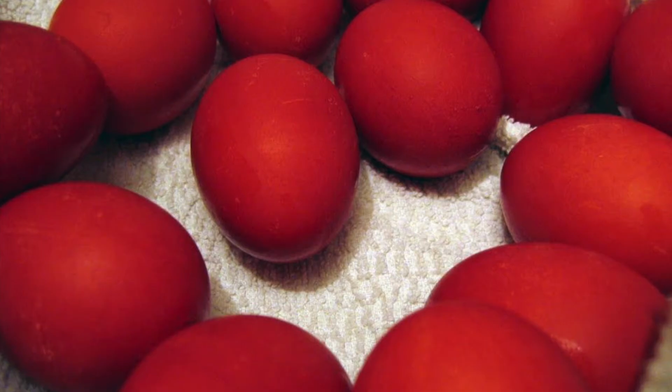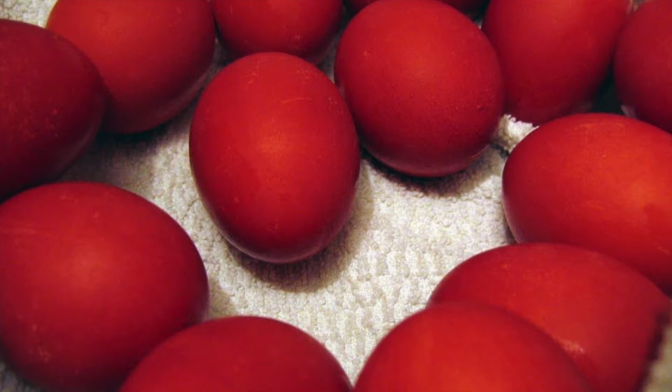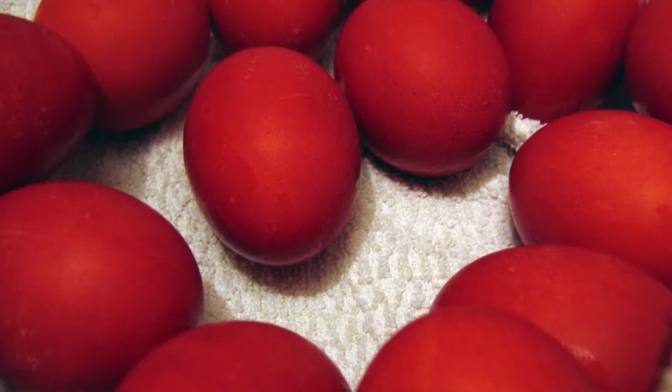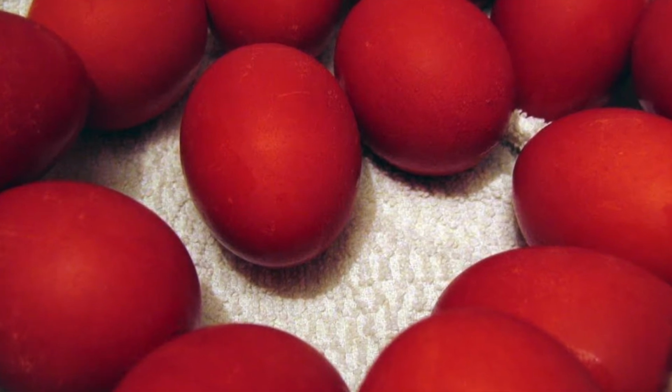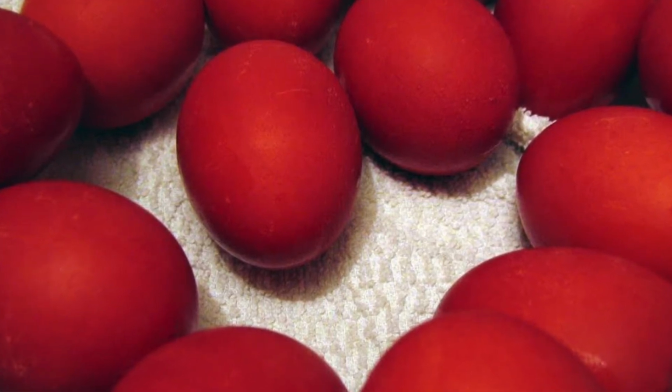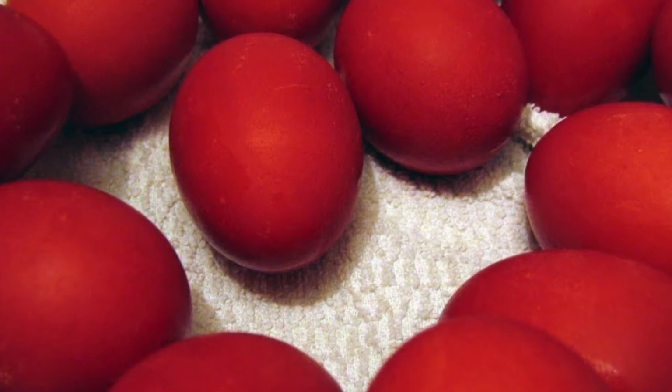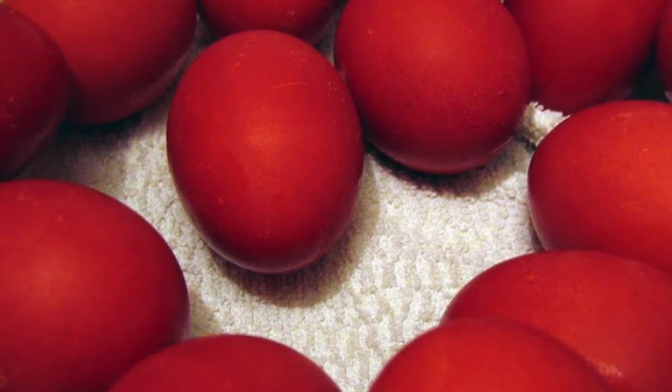And number 13. The first Easter eggs were dyed red to remember Jesus on the cross. Is this true or false? What do you think? Do you think that is true, or am I making it up?